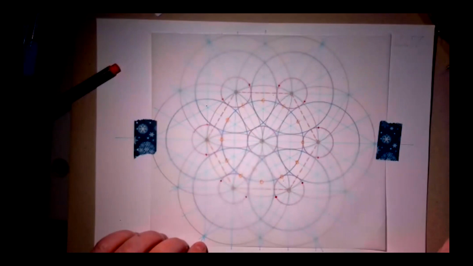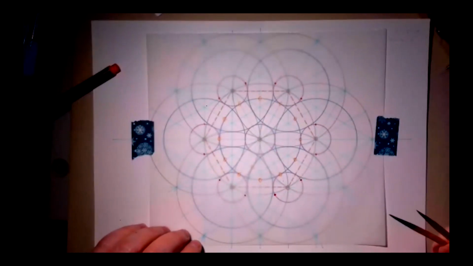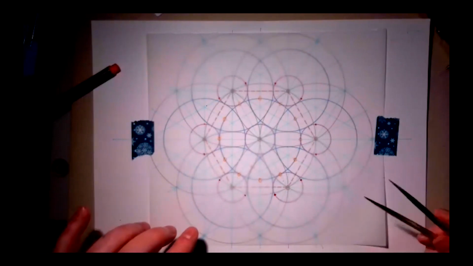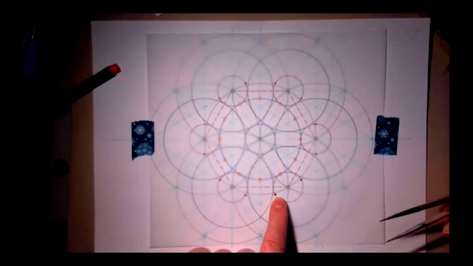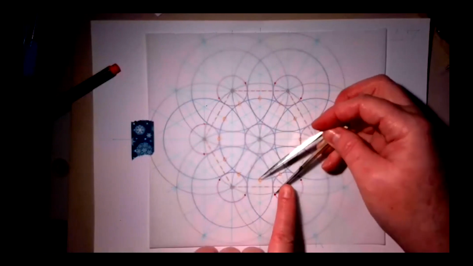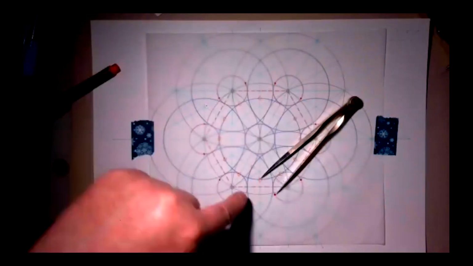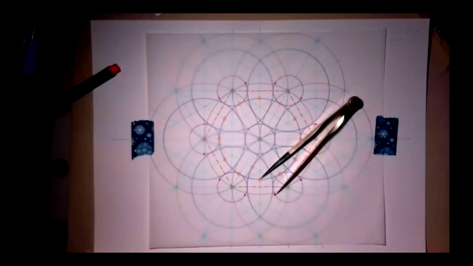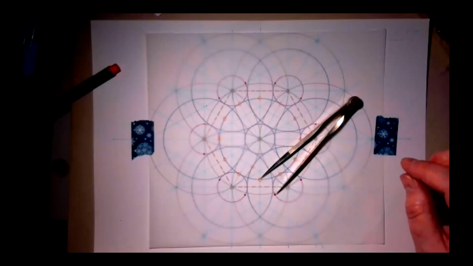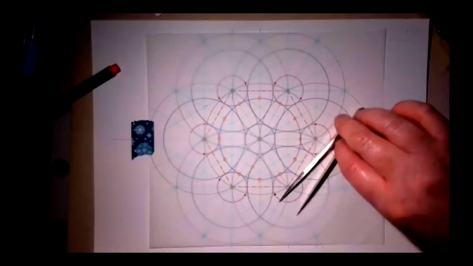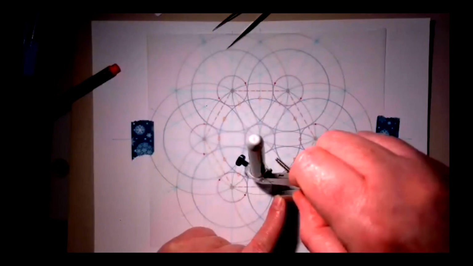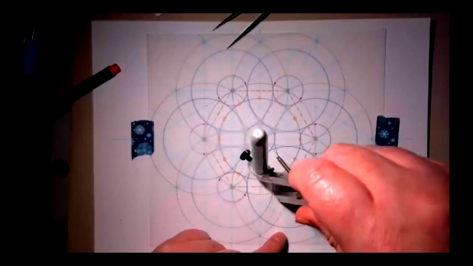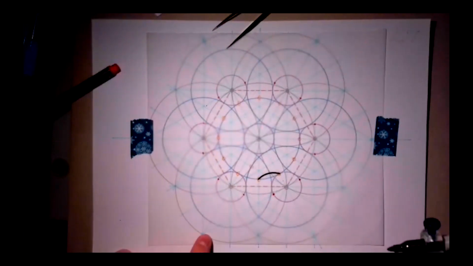So I need everyone to put their eyes on the screen and see this new radius that we're getting. This new radius will go from this lower left-hand dot that I've marked to 6 p.m. on my central circle. And that allows me to draw an arc that goes from 5 to 6.